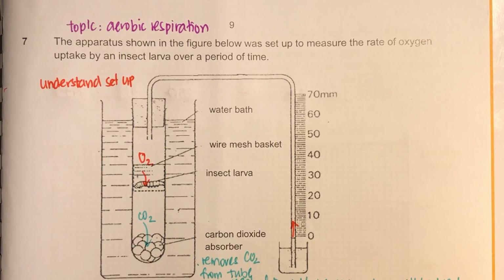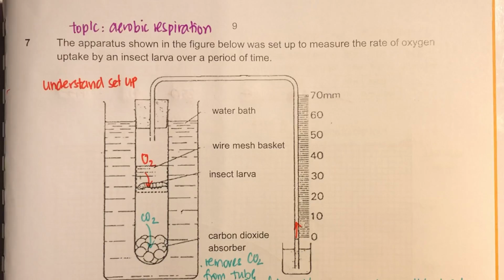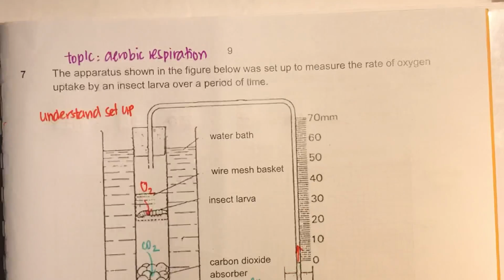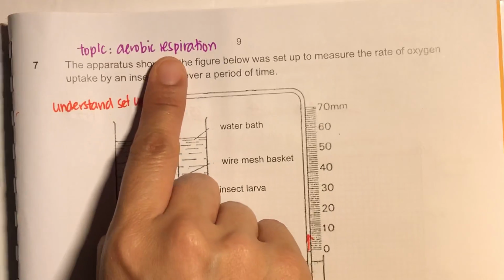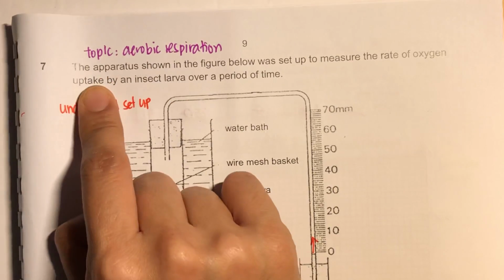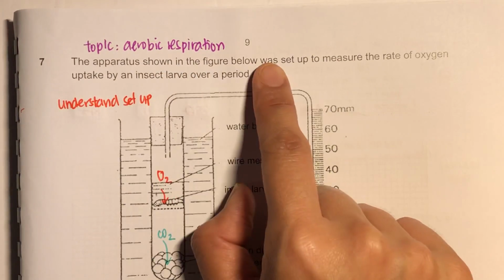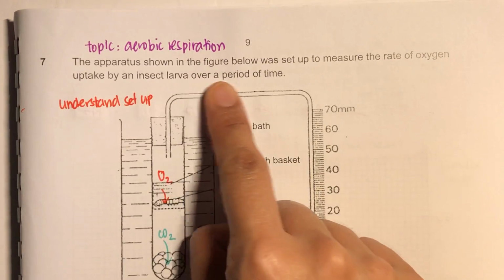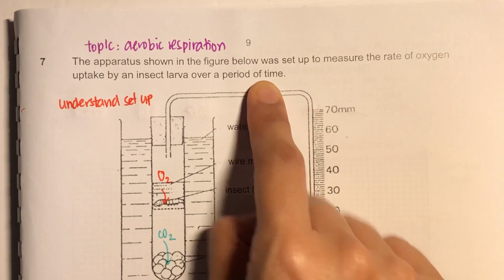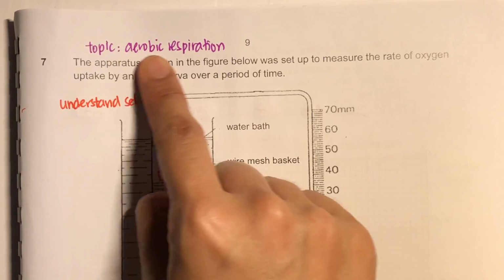Question 7. This question's topic is aerobic respiration. If you look at the introduction, the apparatus shown in the figure below was set up to measure the rate of oxygen uptake by an insect larva over a period of time. Okay, the topic is definitely aerobic respiration.